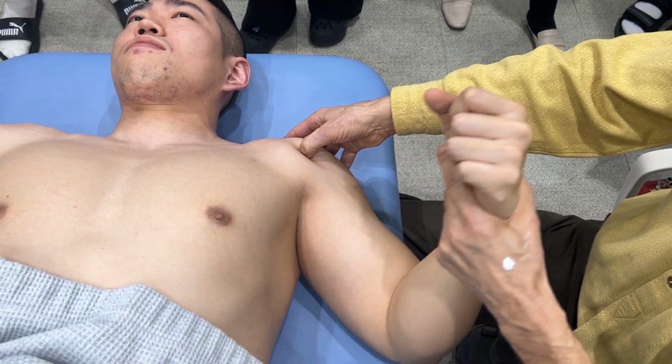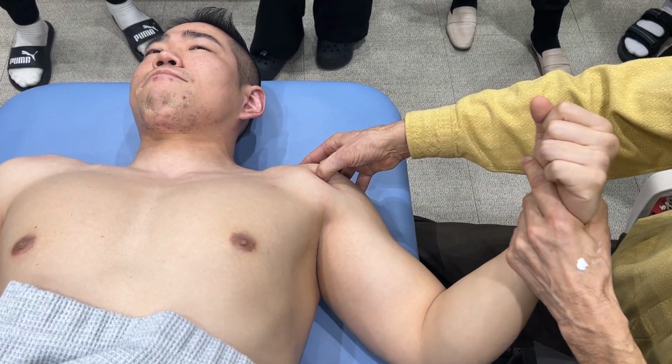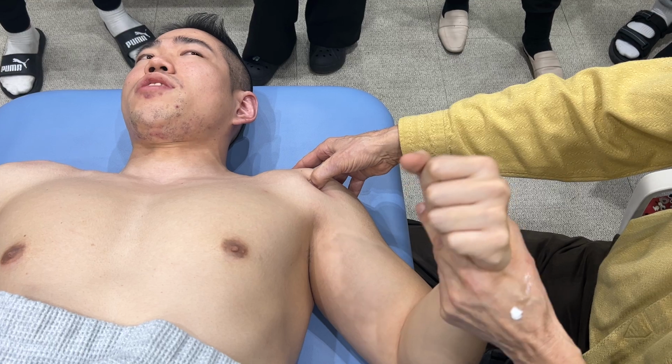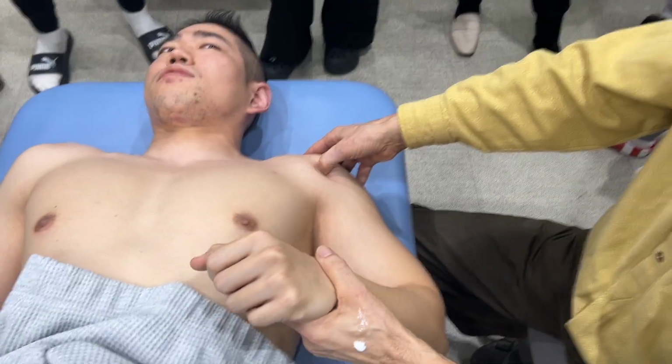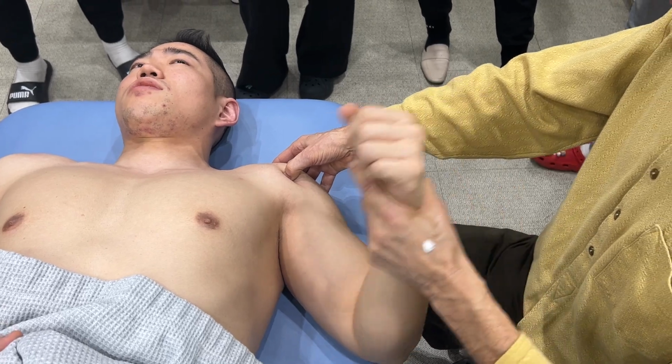Exactly. And then I ask, what hurts more? Point 1, or 2, or 3, or are all 3 equal? 3. Okay.